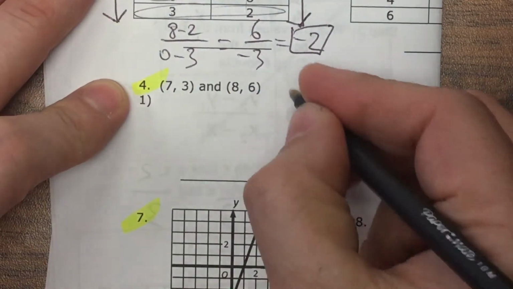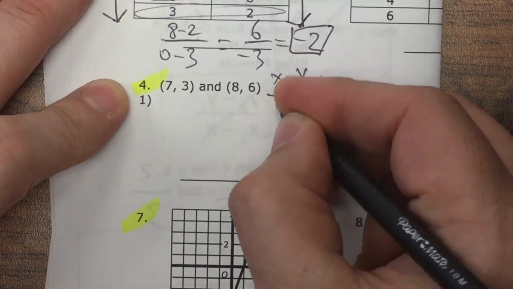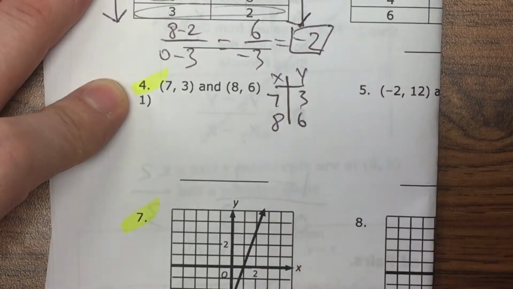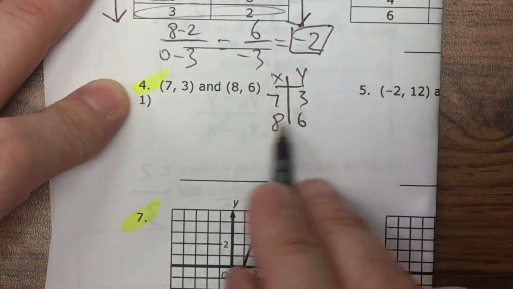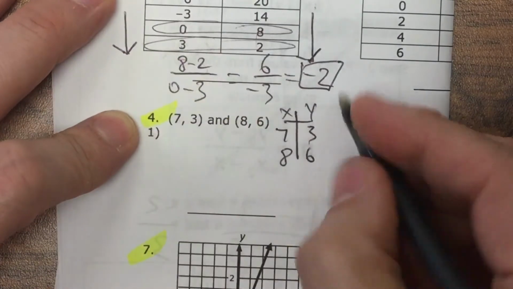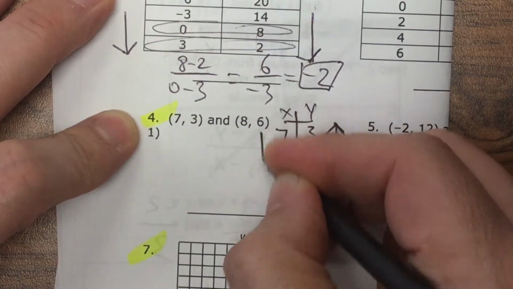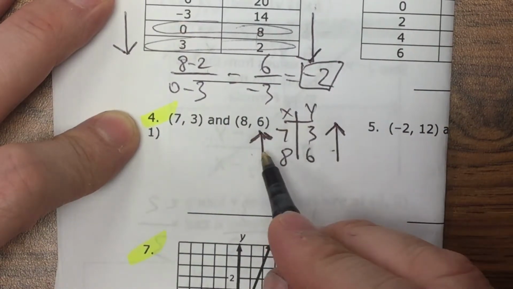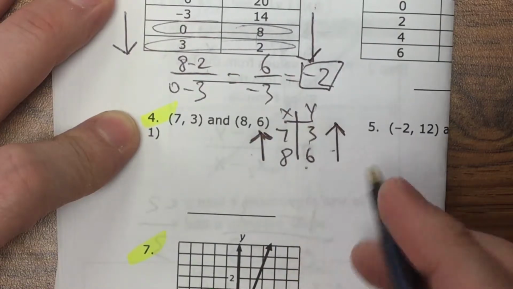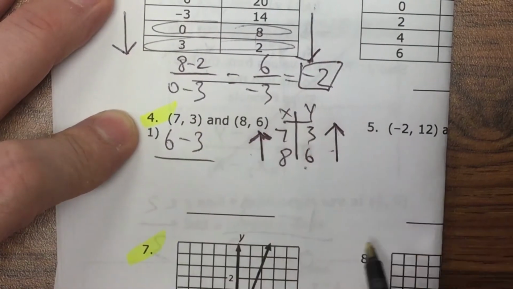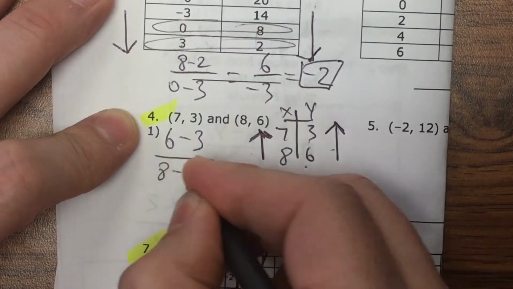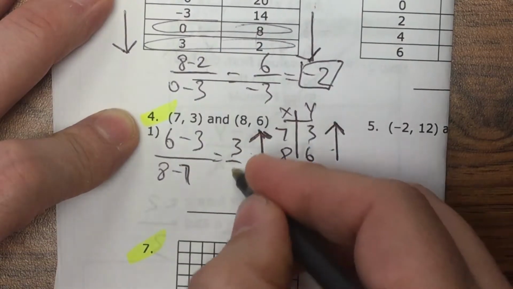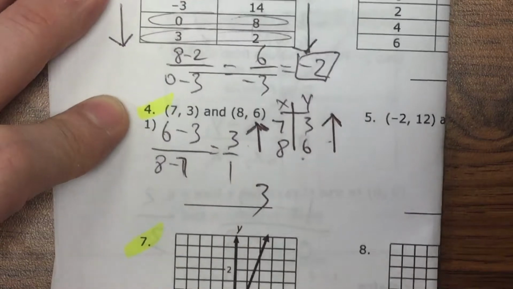I suggest making a tiny table. You don't have to, but it makes it a little bit easier because now we're all set. Since I see bigger numbers on top, this time I'm going to go upwards. Remember, you can pick one way and do it that way every time. The fact is, though, you can go either way as long as you do the same direction both sides. 6 minus 3 on top, 8 minus 7 on bottom. 6 minus 3 is 3. 8 minus 7 is 1. 3 over 1 reduces to 3.